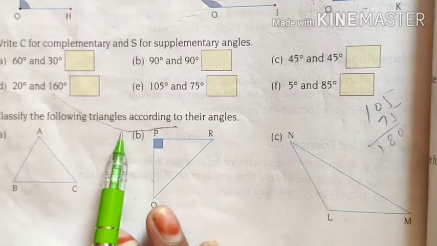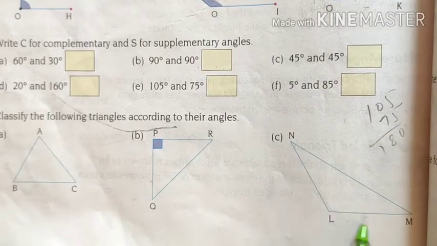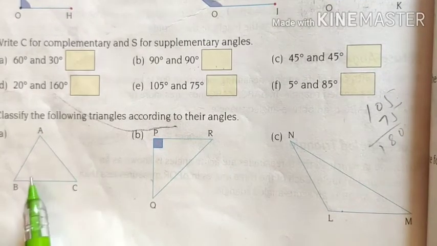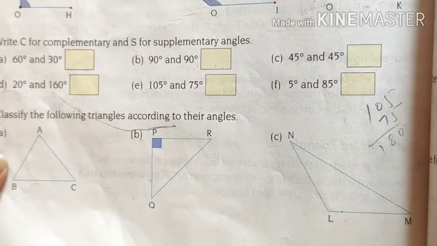Classify the following triangles according to their angles. You see this angle, when you measure this angle, it will be greater than 90, or less than 90. What kind of triangles are these? This we have already learnt. Now you will do it by yourself.